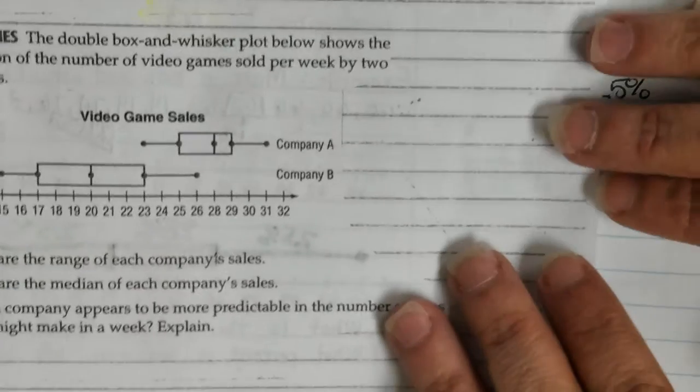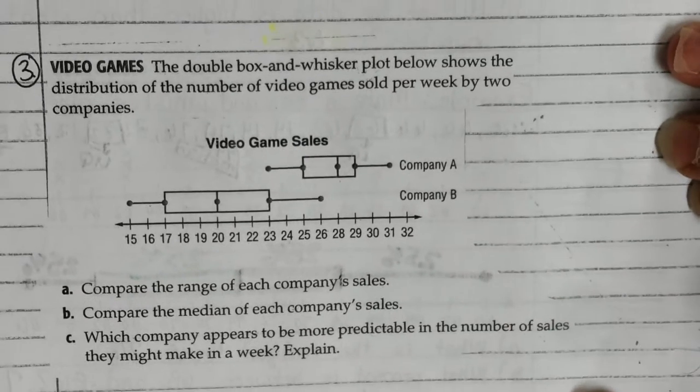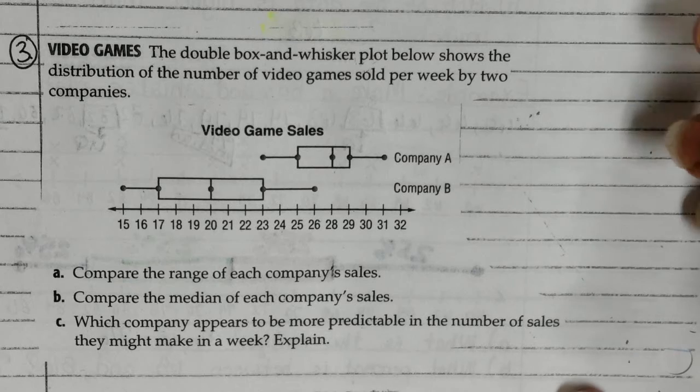And number 3. This is where you're going to compare the two companies.